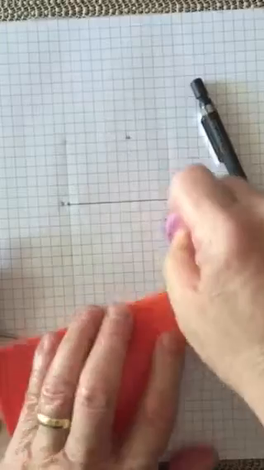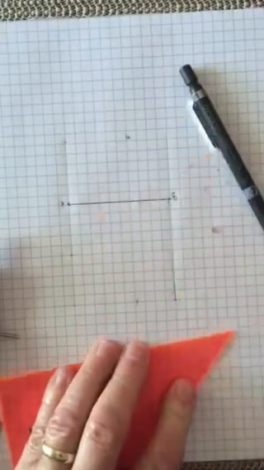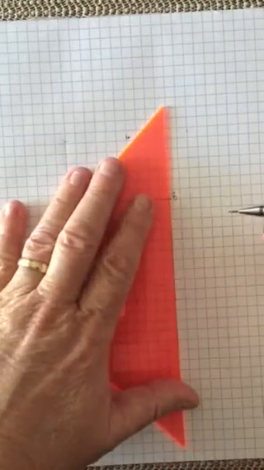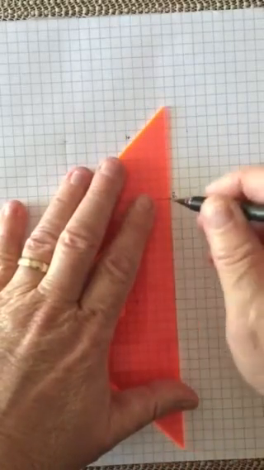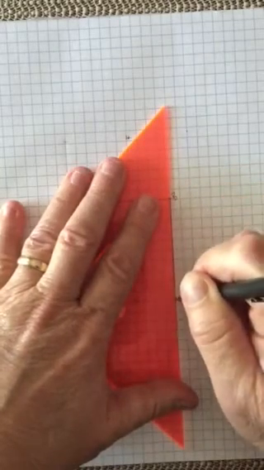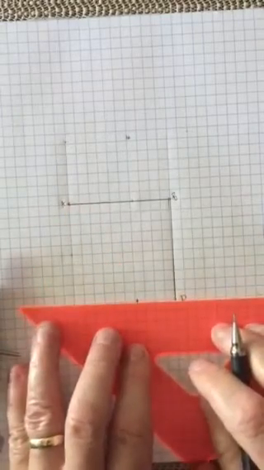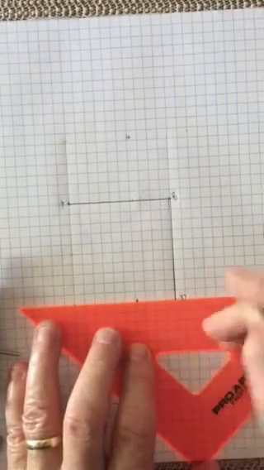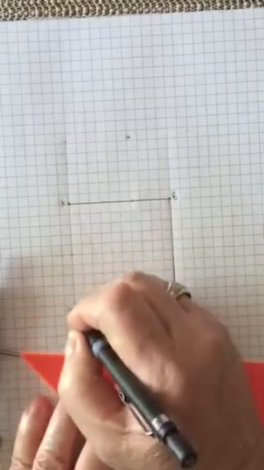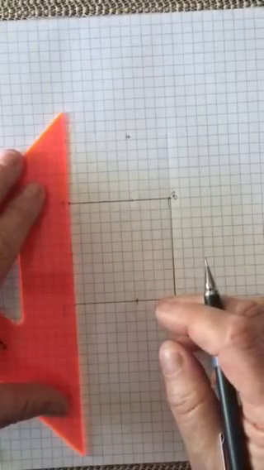Trying to be as accurate as possible so that my pentagon is as accurate as I can get it. And that's D. That's C. Finish up my square.